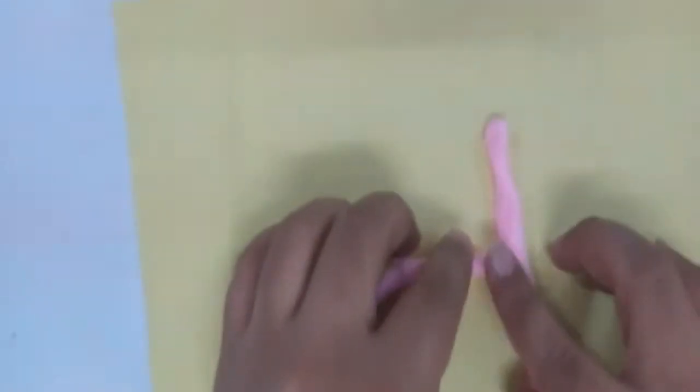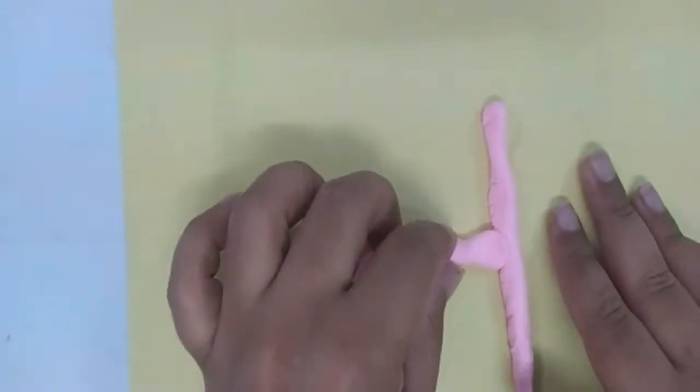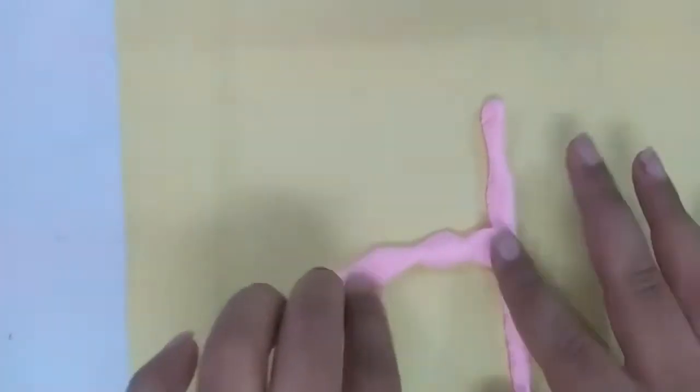Okay, like this. Again we make a small ball like this, and then this is a ball, and then again rub it like this, roll it like this, and paste it. Okay, and this is a sleeping line. Which line?